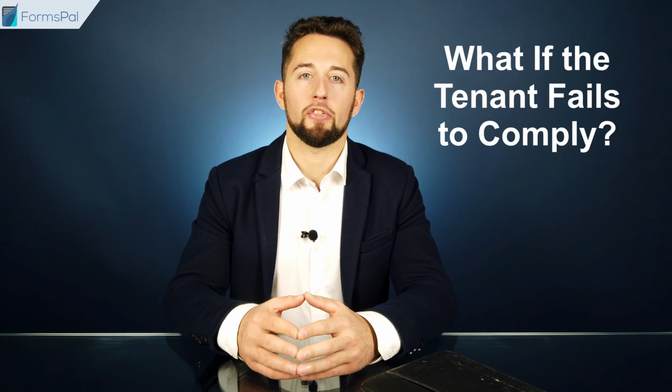What if the tenant fails to comply? If the tenant fails to comply with the rules of the lease, the landlord can file a complaint with the appropriate New Mexico district or magistrate court. The fee, depending on the county, for instance, in Bernalillo County, is $132.